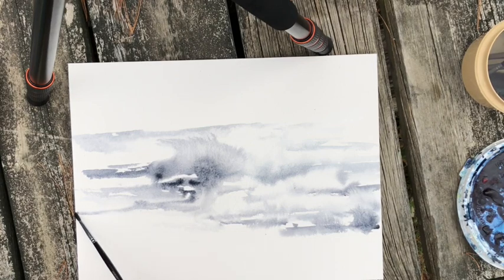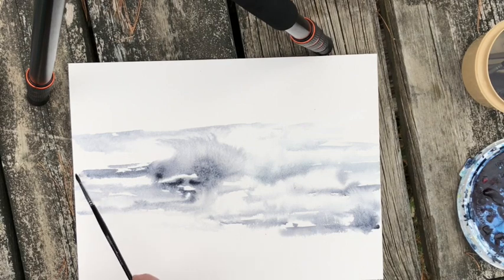I've been told people kind of enjoy watching somebody paint. I could see where that might be interesting. I don't know.